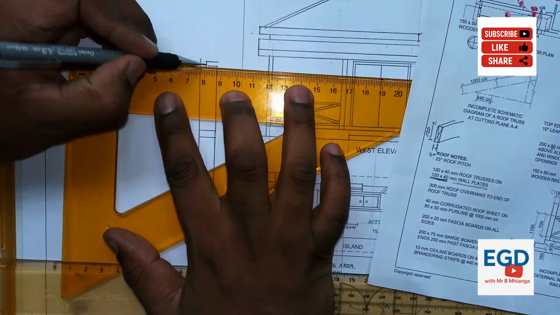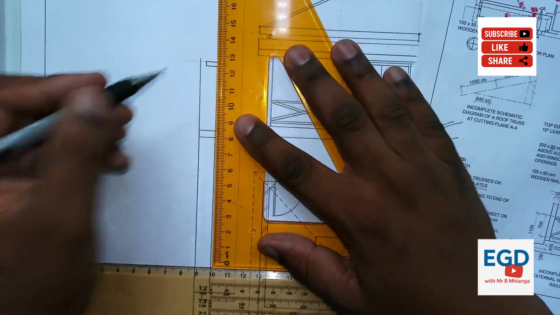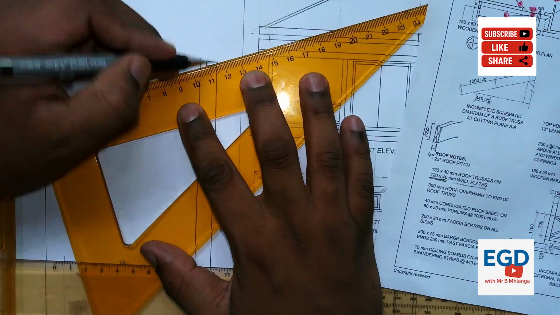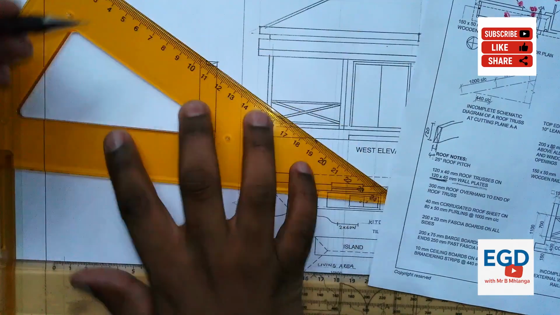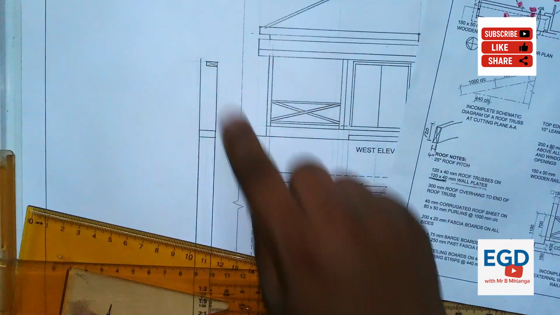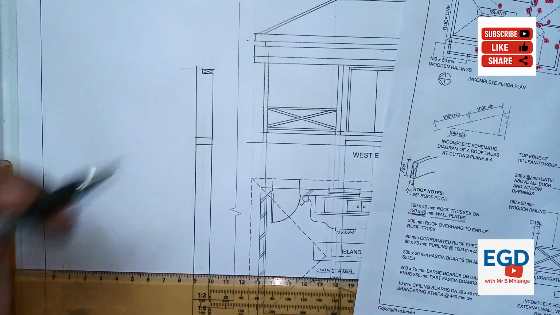Let me just extend that line. And then I just draw the cross inside the rectangle. So this is the wall plate. That's where the roof trusses will rest on.